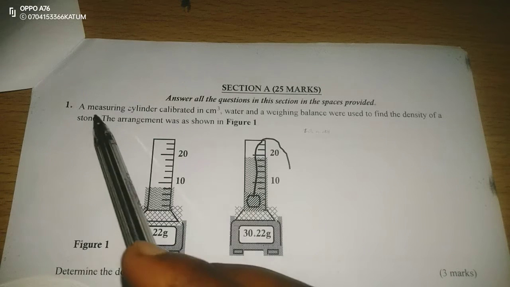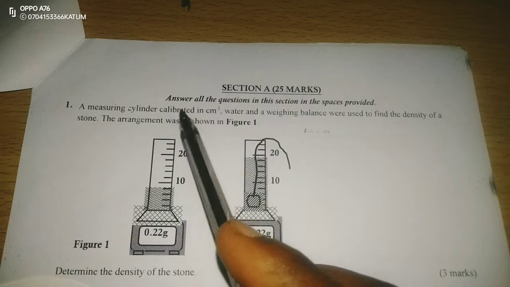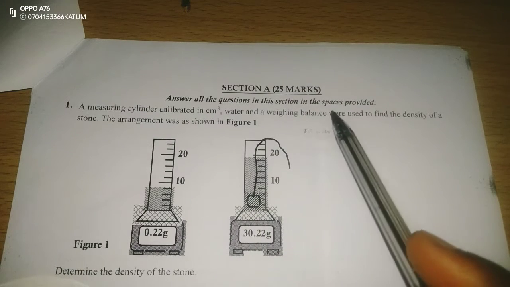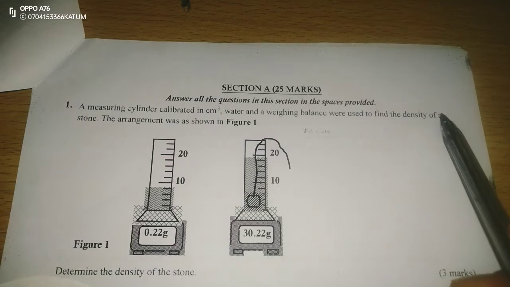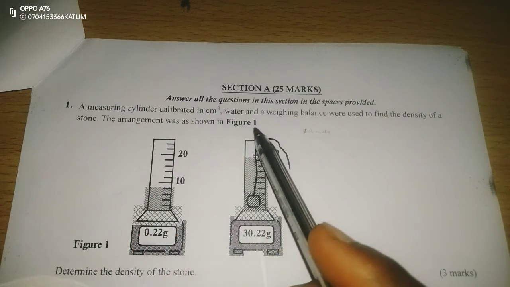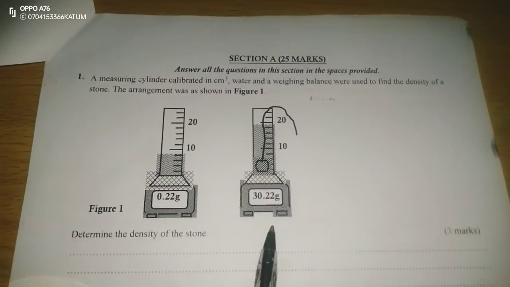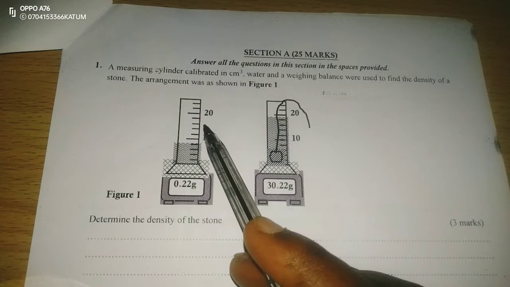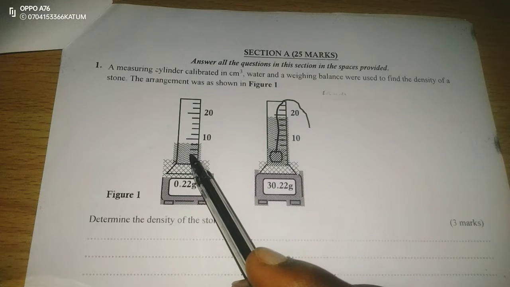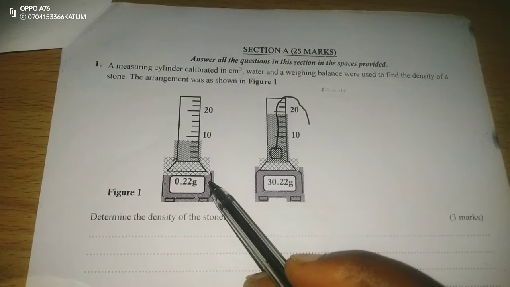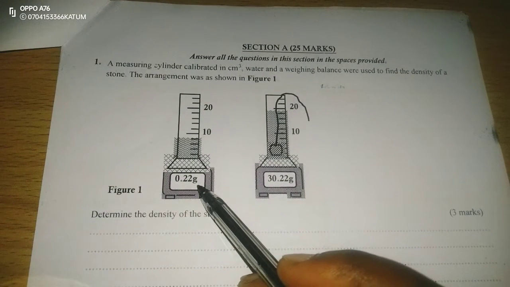We are told in Part 1 that a measuring cylinder, calibrated in cubic centimeters, water, and a weighing balance were used to find the density of a stone. The arrangement was as shown in figure 1 below. Therefore, we have a figure 1 here, whereby there is a measuring cylinder having some water inside to a certain level. Then we have a weighing balance here indicating some mass.